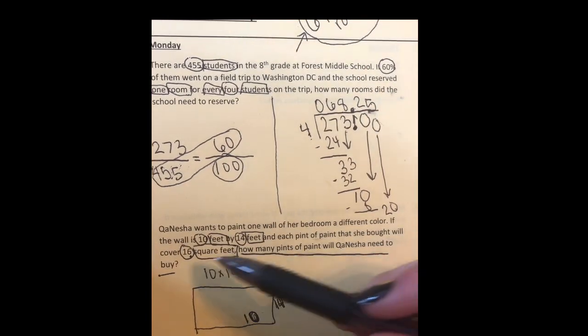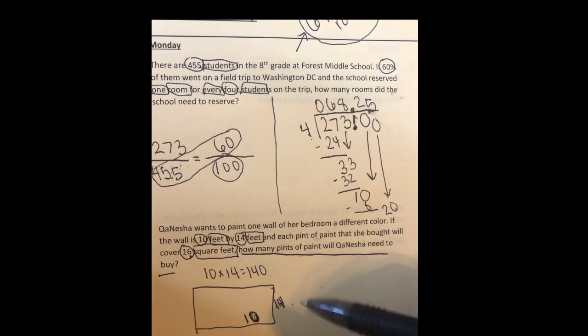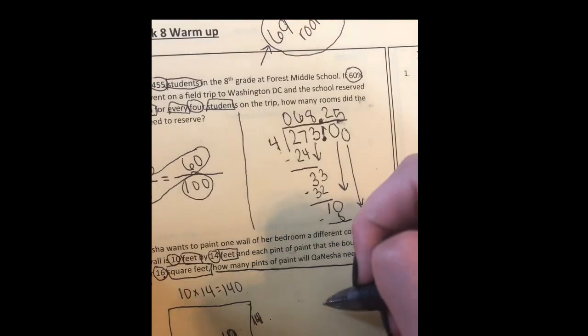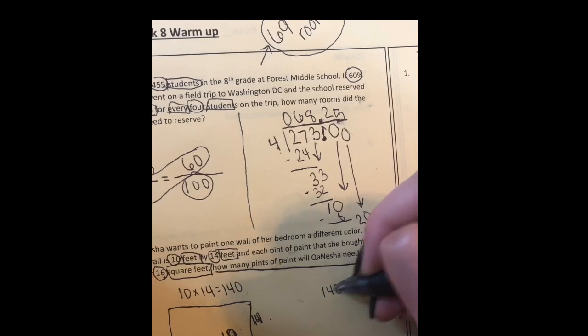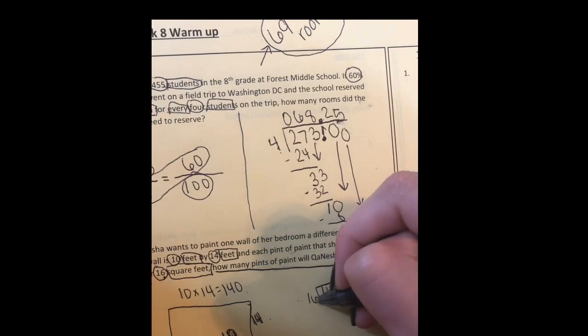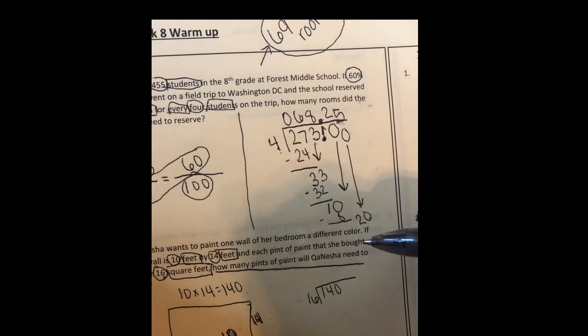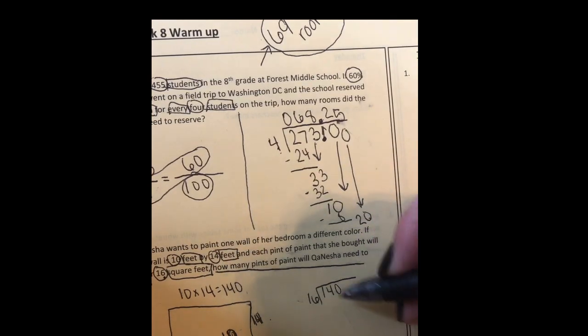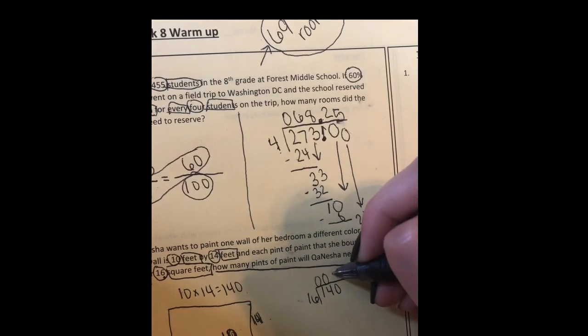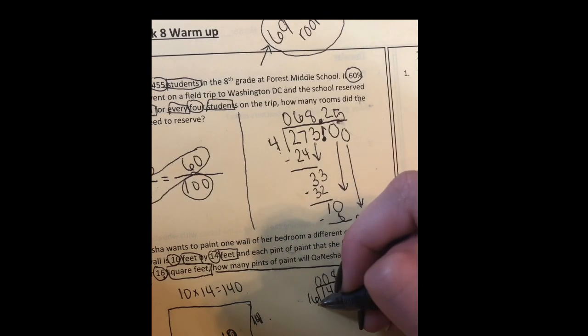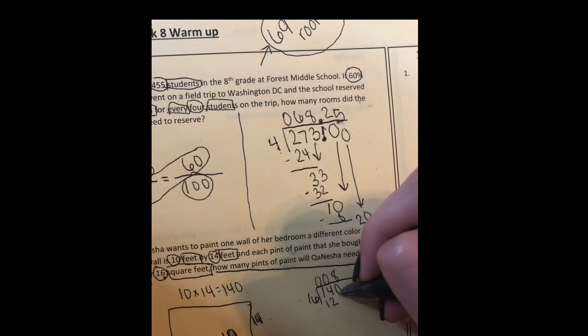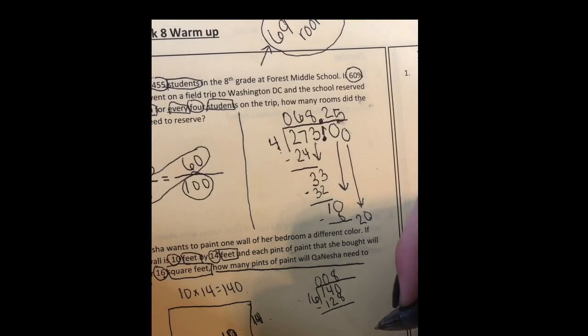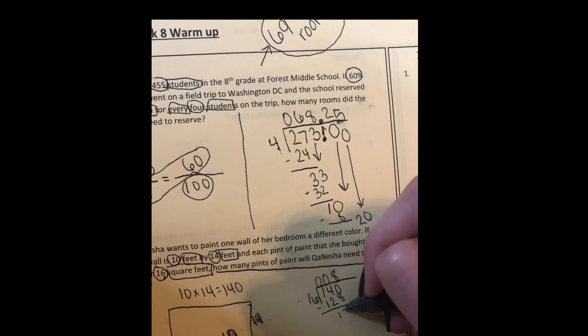And each pint of paint will cover 16 square feet. So what I need to do is take this 140 and divide it by 16 so I can figure out how many pints of paint that she will need to buy. So 16 can't go into 1 and it can't go into 14, so we're going to have to see how many times it goes into 140. 16 goes into 140 8 times. 16 times 8 is 128. When I subtract that, I get 12 left over.